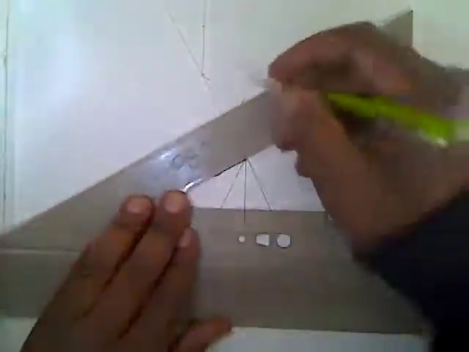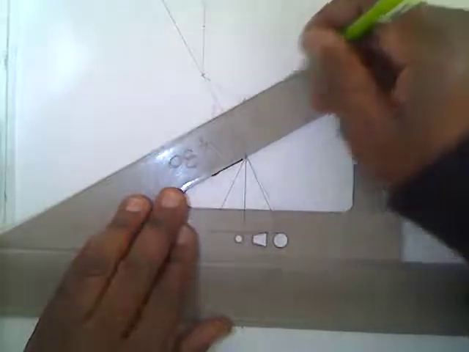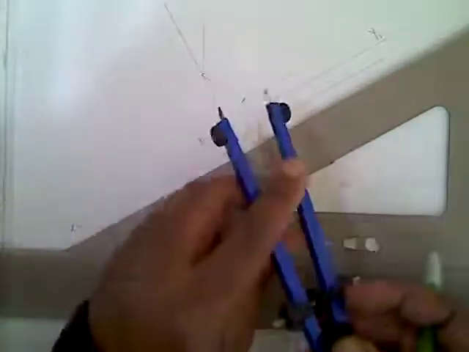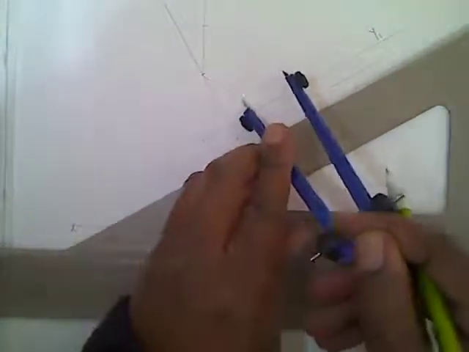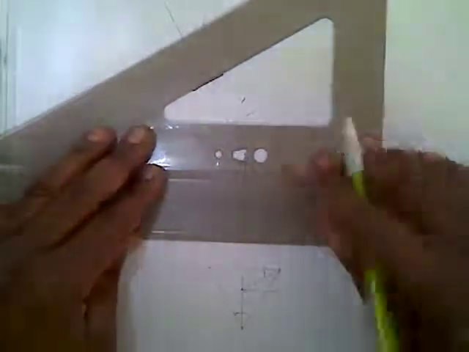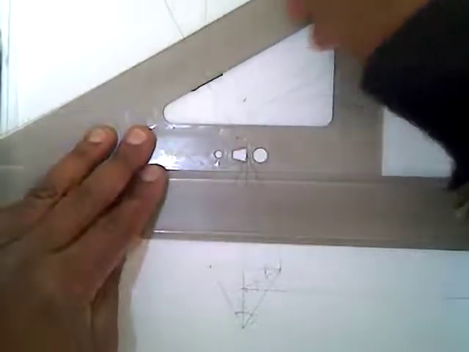From there, it will be horizontal, parallel to this line there. And that is 28 units. That is also 28 units. And then from there we have that one over there.